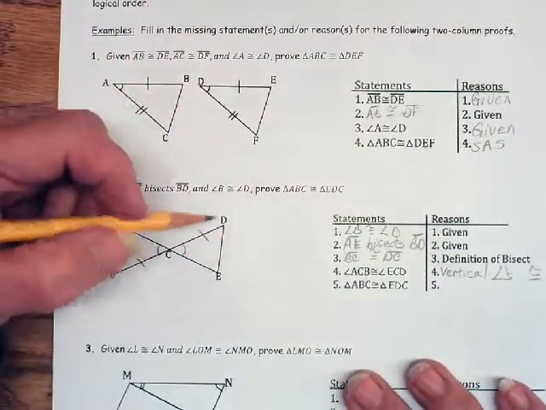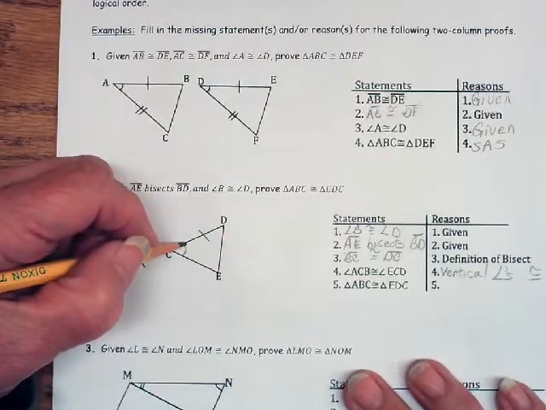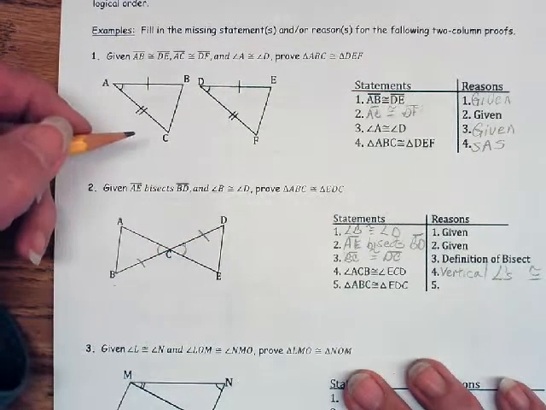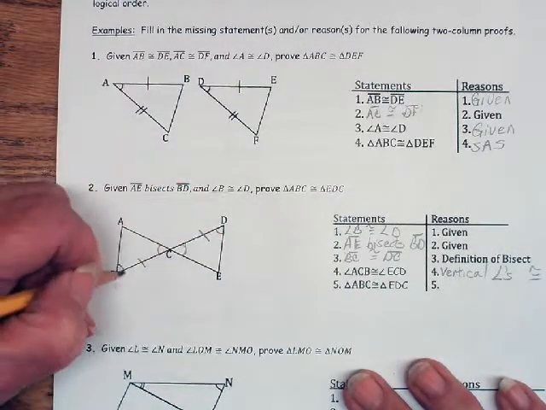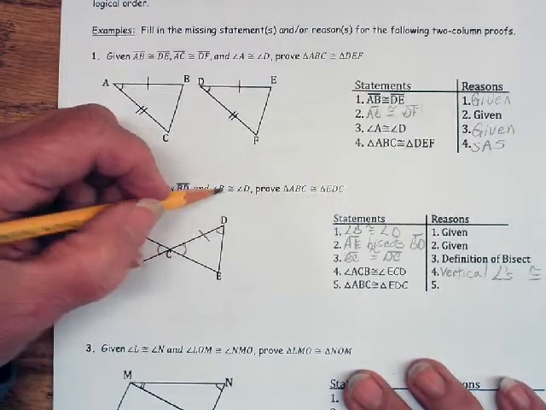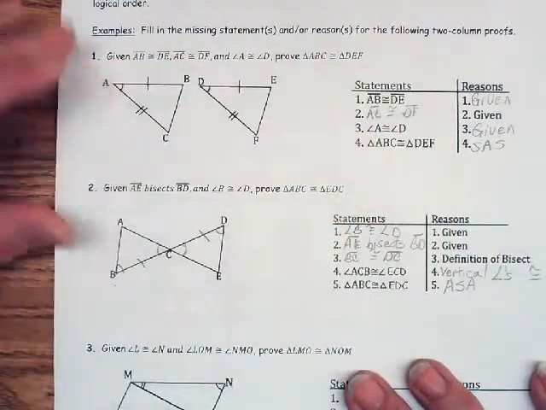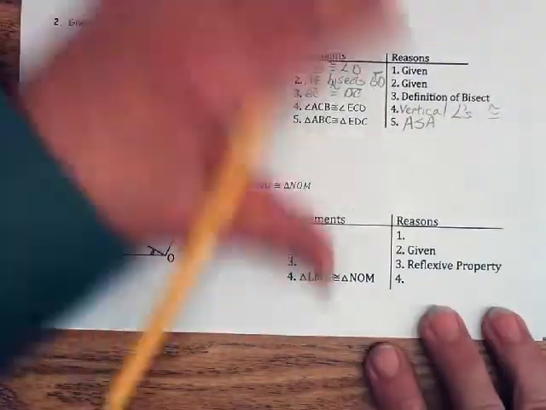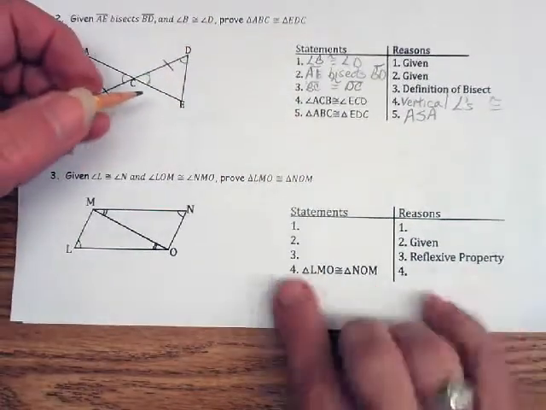Now, with that information, we have an angle here, a side here, and an angle here and here. We also know that B and D. There's B and D. So, we're going to use the angle-side-angle theorem to prove that those two triangles are congruent. We kind of have all this information. Just take the information that we have, put it together, and come up with a conclusion.